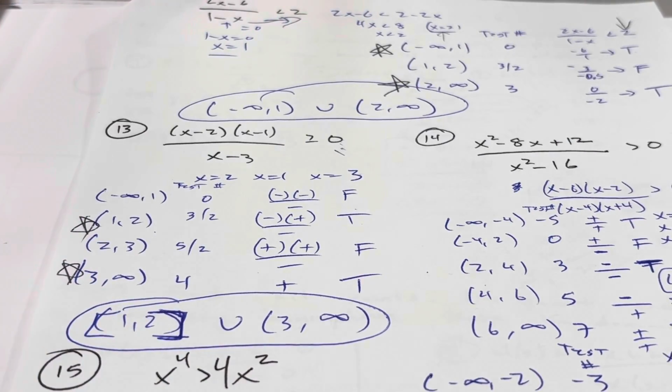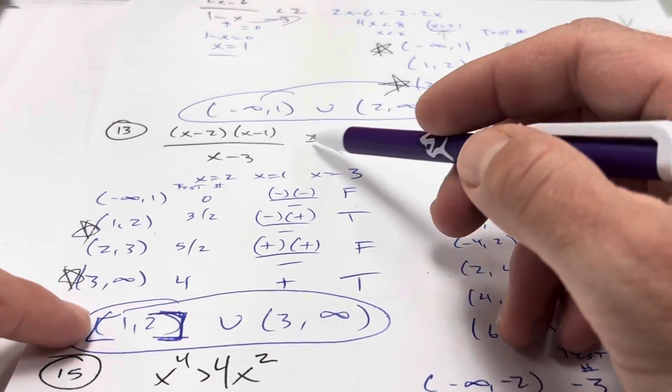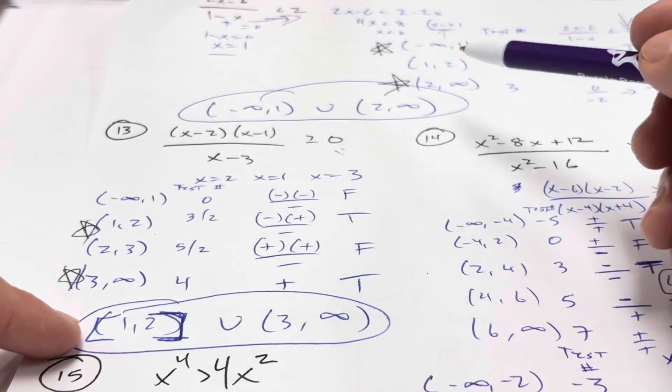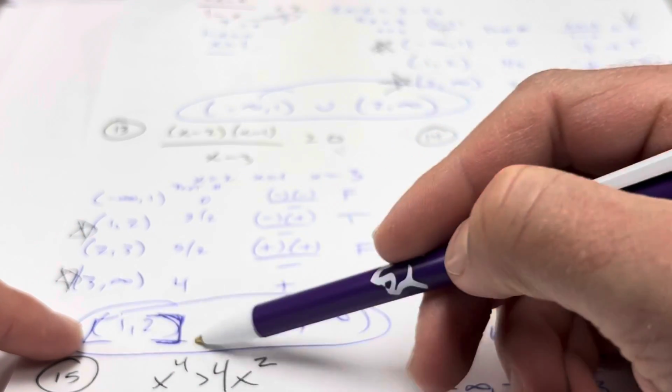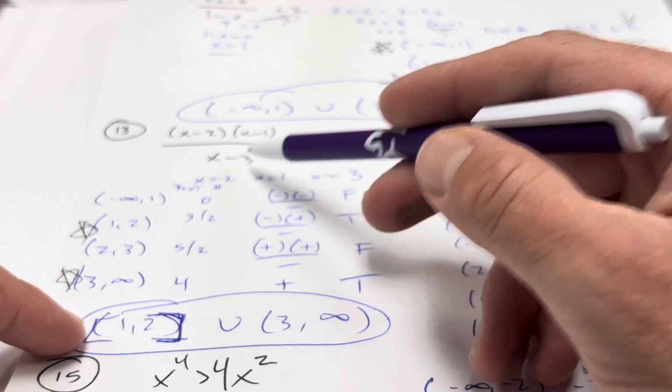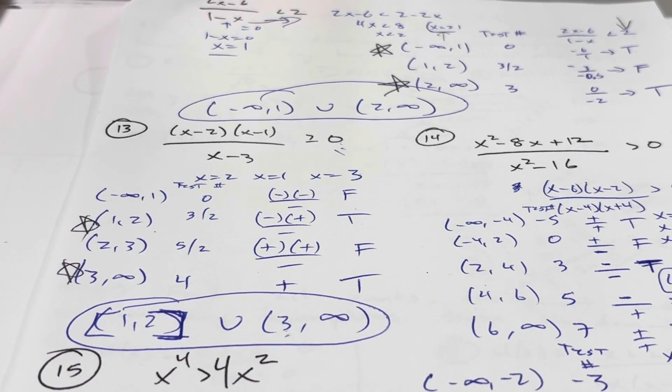All right, because it's greater than or equal to, I should use a bracket when I can. 1 is an x-intercept, so it would be 1 to 2, both in brackets, but 3 is a vertical asymptote, so it never gets a bracket. Again, if you said 1 to 2 in parentheses, that's fine.